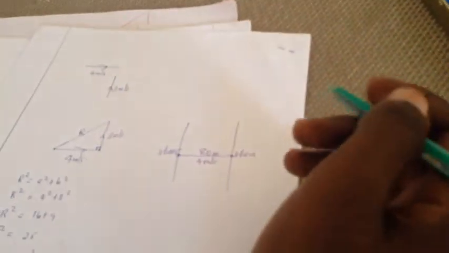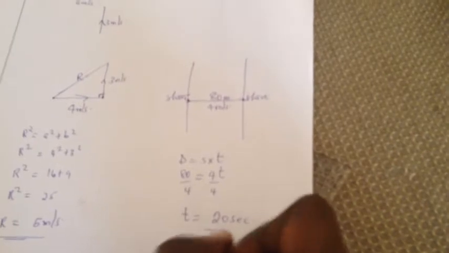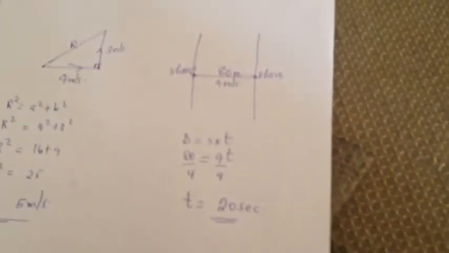Now they've given me the distance from here up to here, that is 80 meters, so I can get the time, because distance is equal to speed times time. My distance is equal to 80, speed, or velocity, is equal to 4. So t is equal to 80 divided by 4, and we get t is equal to 20 seconds. So that will be the time taken.